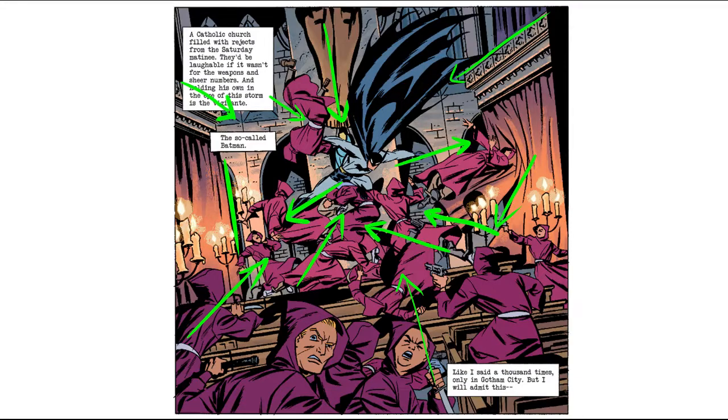Look at how Darwyn is using composition to lead your eye around like a classical painting. Check for eye lines. Where are characters pointing? What direction are the lines leading you?